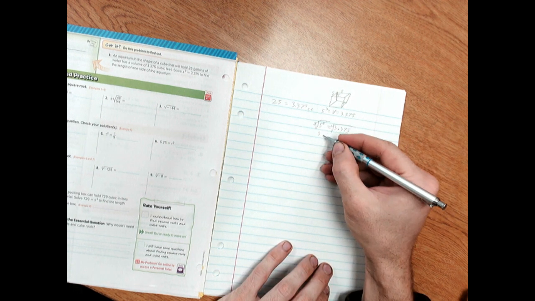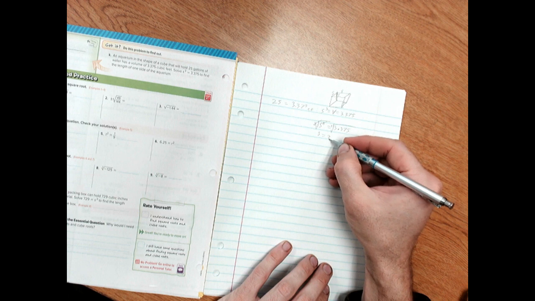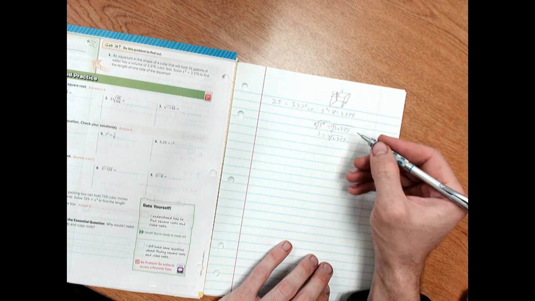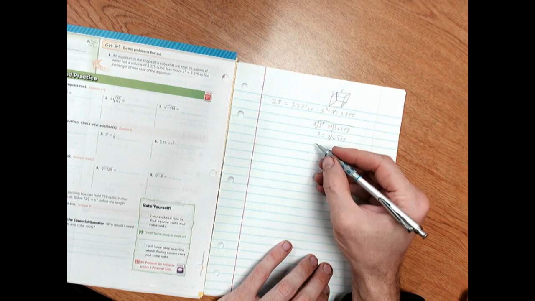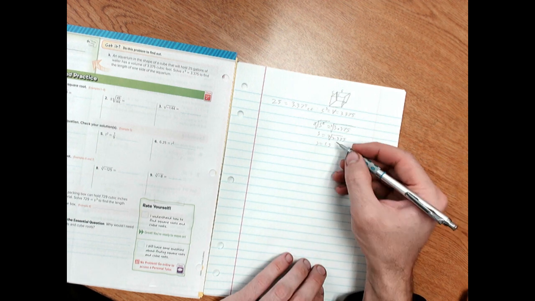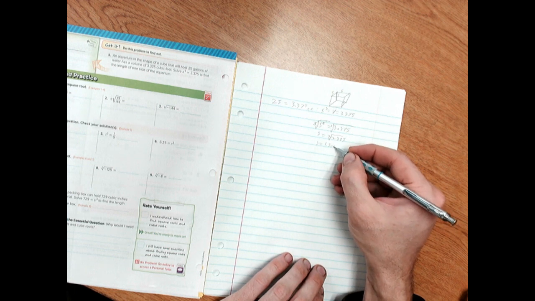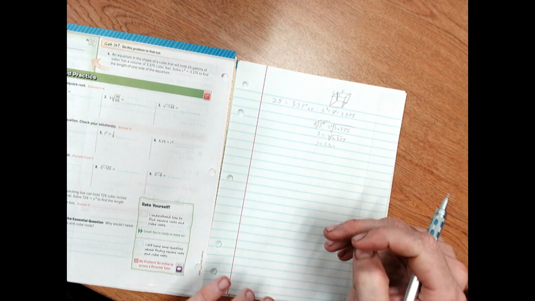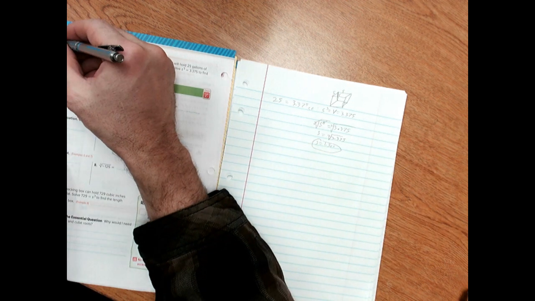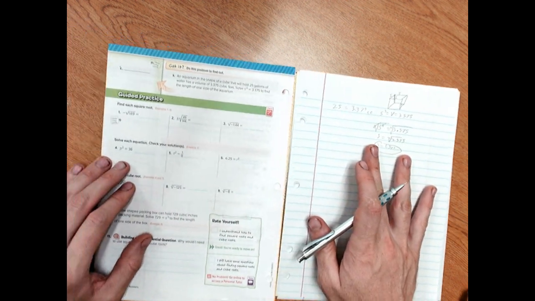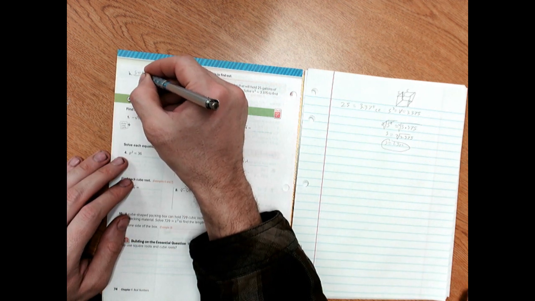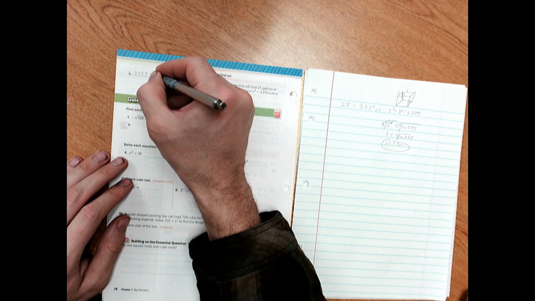These cancel out. S equals the cube root of 3.375. What is the cube root of 3.375? S equals 1.5 feet.